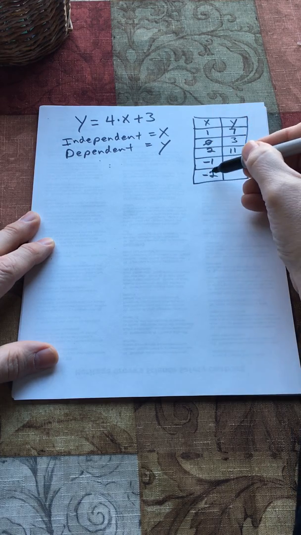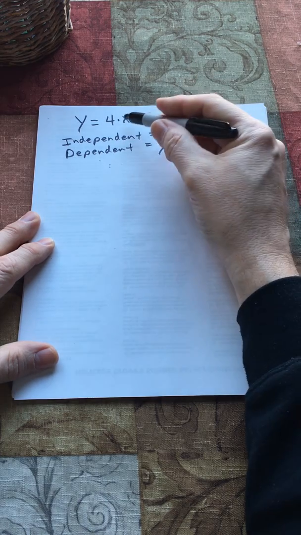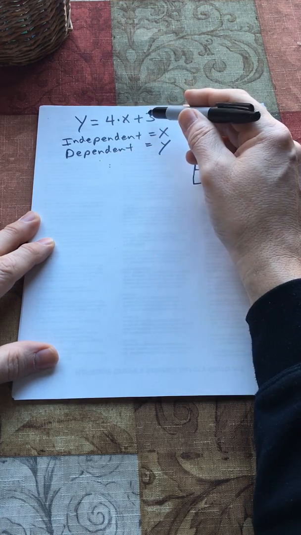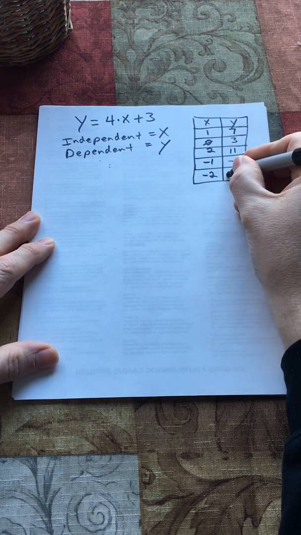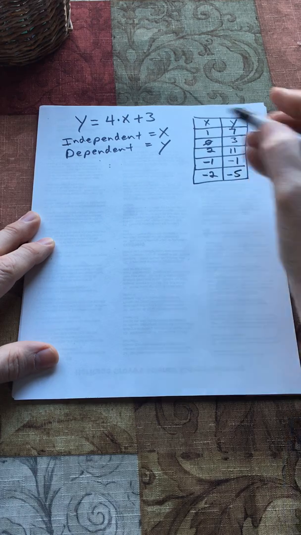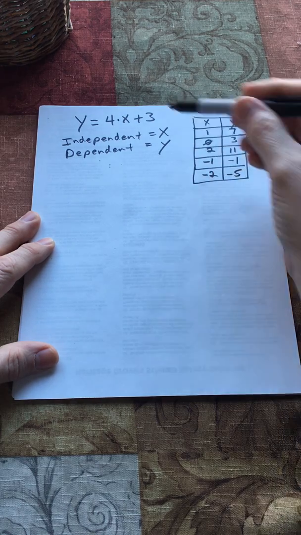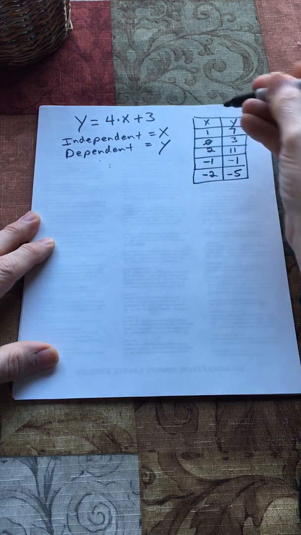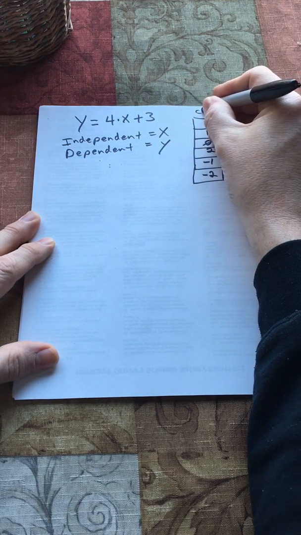All right, let's try putting in negative 2. Negative 2 times 4 is going to give us negative 8, plus 3 is negative 5. So when x is negative 2, y is going to be negative 5. So these would actually be coordinate pairs.